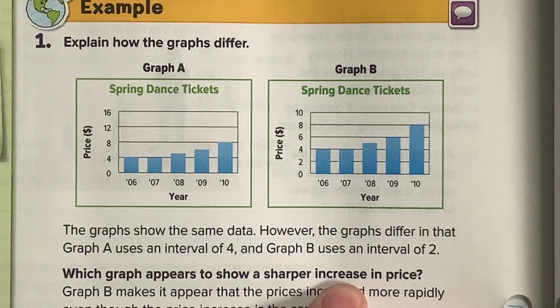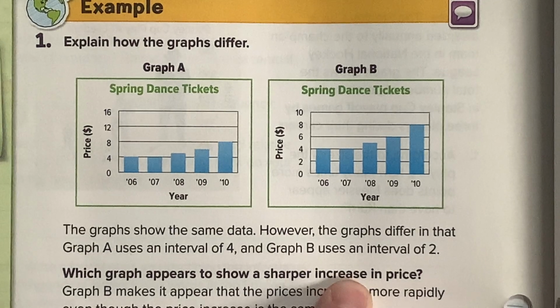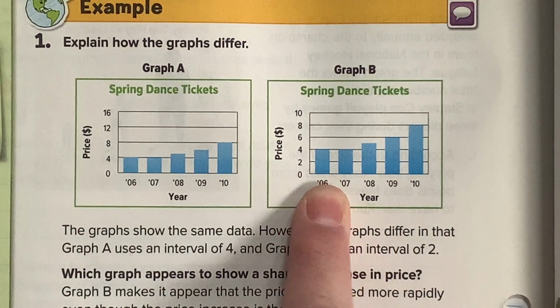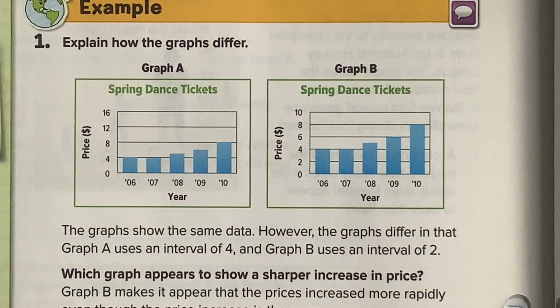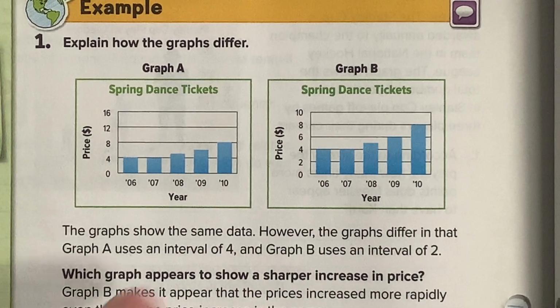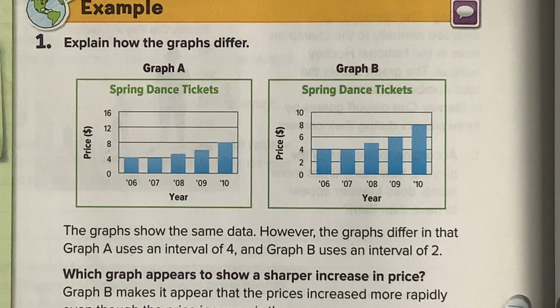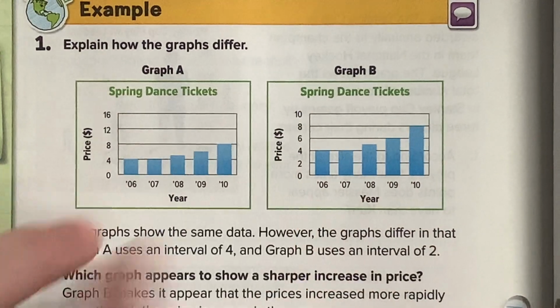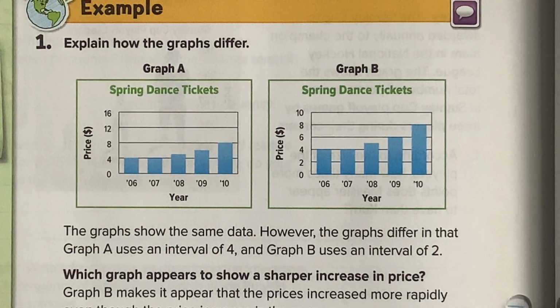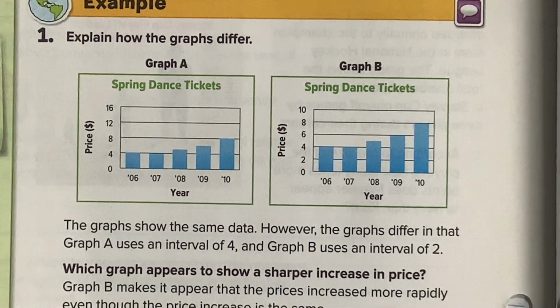So if you want a sharper increase in price, if you want to make it look like there's bigger differences, you'd totally use graph B, right? And then if you wanted to make it look like the prices haven't changed very much, then you'd use graph A. So do you see how we're not necessarily lying? I like to say lies for this assignment just because it's fun and silly. But really, again, statistics is the language arts of math. And so you can manipulate the data. You can change your scale to make it look however you want, which is what it is.